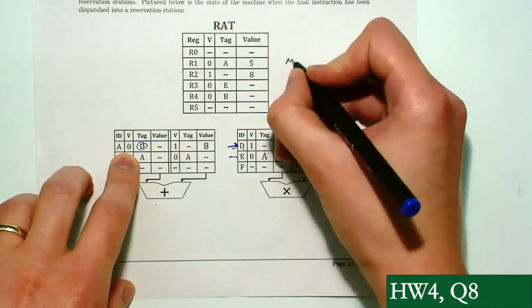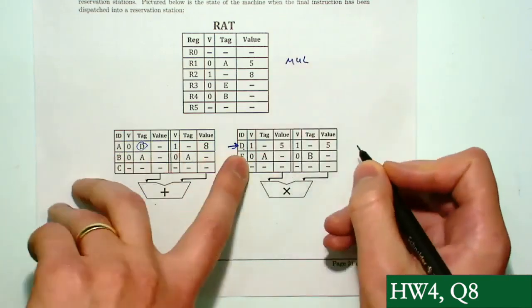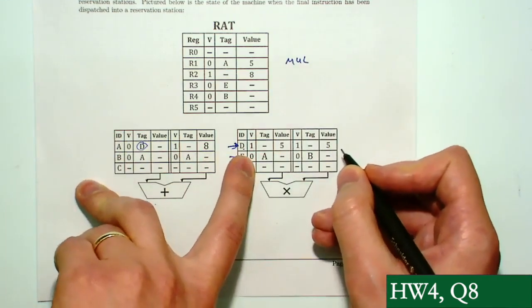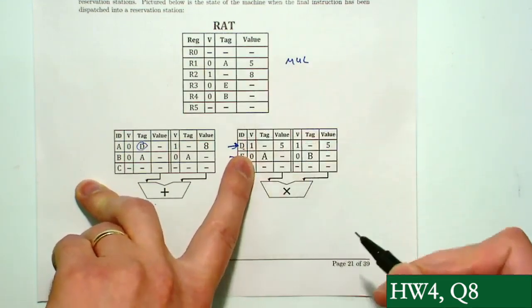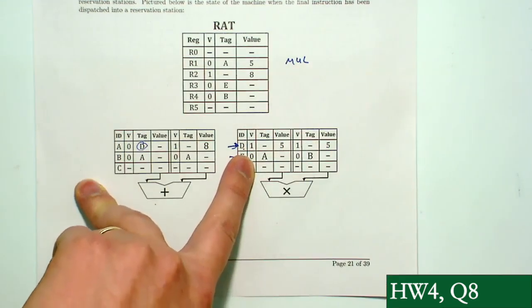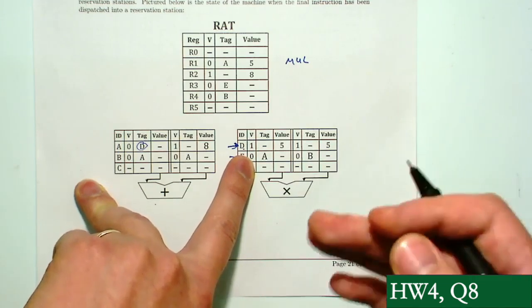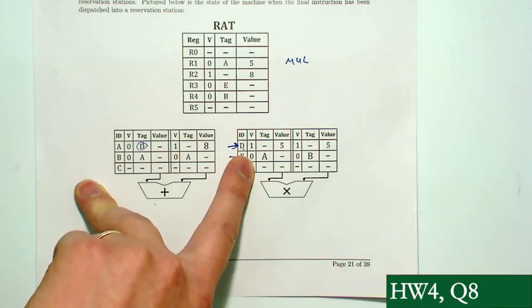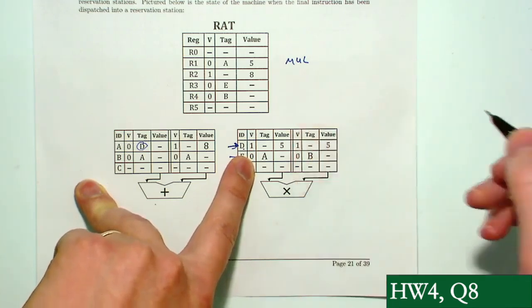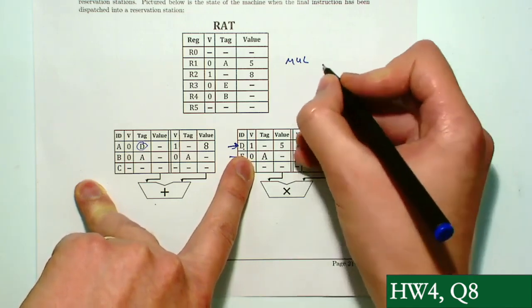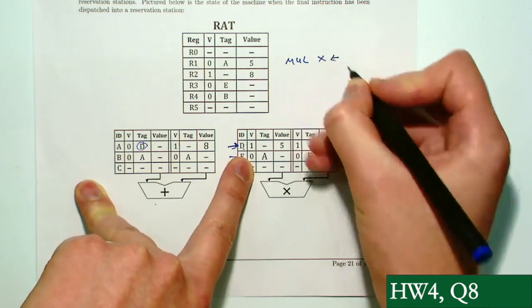So the first instruction is multiply. What is the destination register? For that, we have to look at the register alias table, right? We don't see any D, which means it is overwritten by one of the next instructions. So we have an instruction that comes after this multiplication that writes to the same destination register. Let's call this destination register X for now, since we don't know what that is.